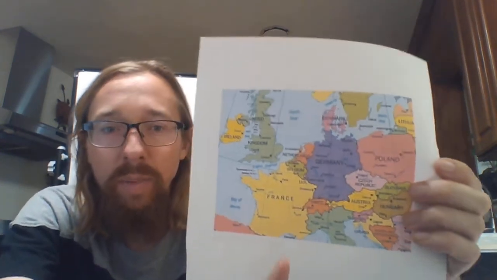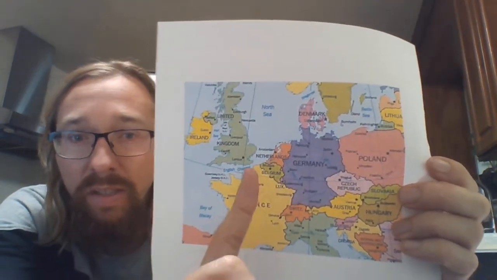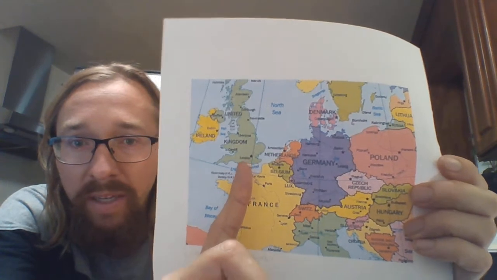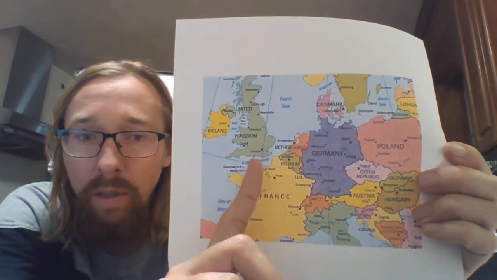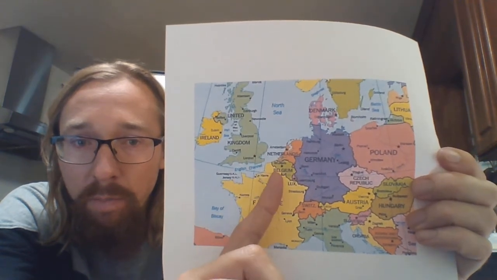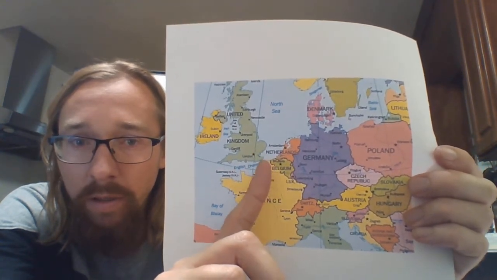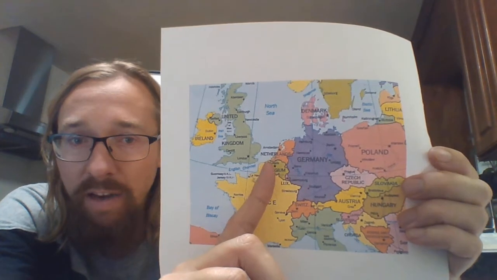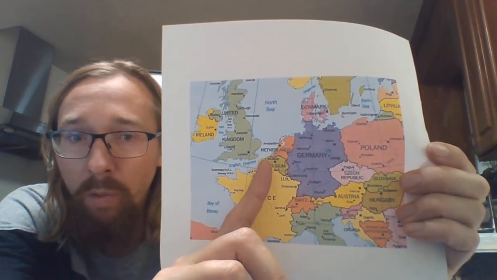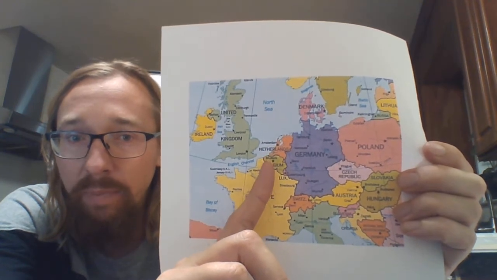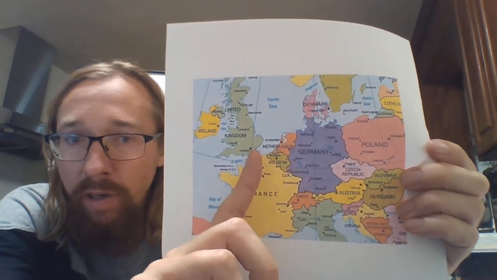The other reason is because look how close Belgium is to Great Britain. Now, in this map, Great Britain is called the United Kingdom. It's just another name for Great Britain. But look how close Belgium is to Great Britain. It's very close. And Belgium had a lot of ports, meaning that there were a lot of places for trade ships to dock. And these ships were very important to Great Britain.